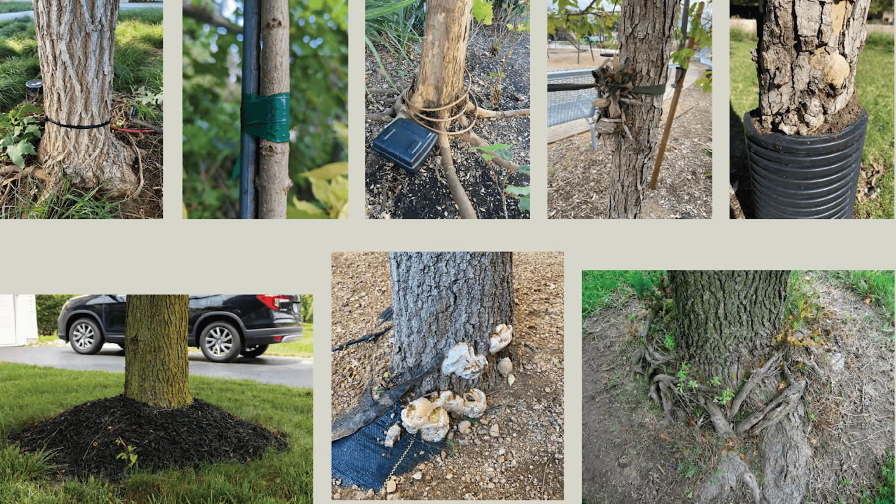So we get new trees and they need to be staked, right? Right at the beginning, they need to be staked. They don't have a root system. They're going to fall over if they're not staked. So, of course, we wrap things around them to stake them. But those are not permanent. They cannot stay there. And I think that is so important to drive home.